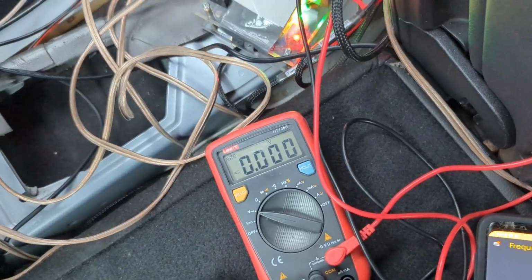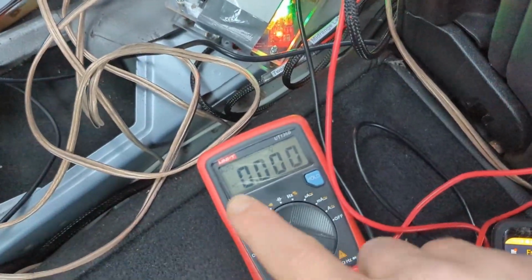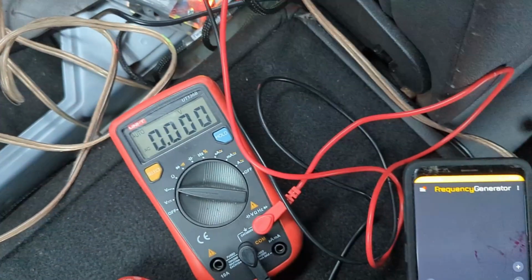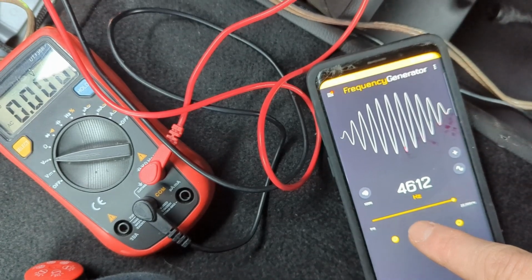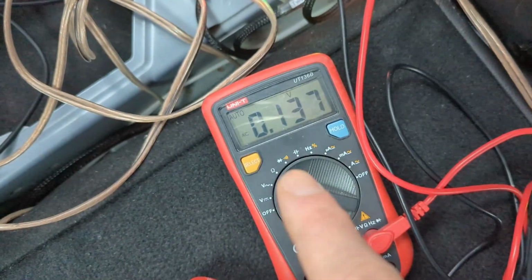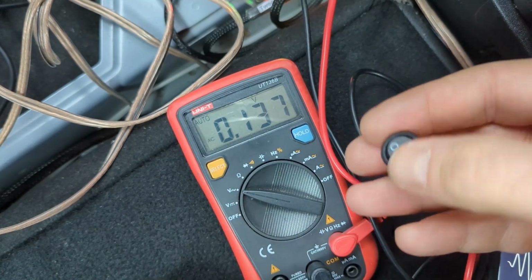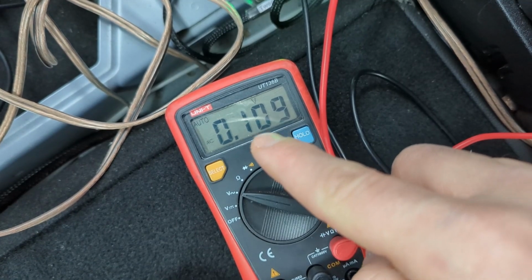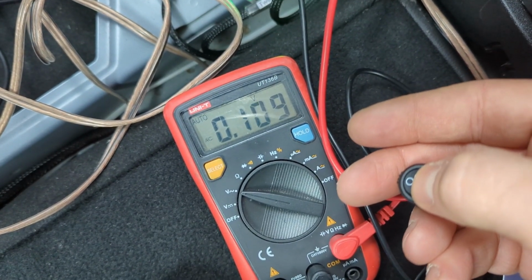Okay, level matching. I am crouched in the back because it's raining outside. I have a multimeter connected to one of the speaker outputs. This is the tweeter. If I play just a random tone, 4,600 hertz, I have this. So this is one amplifier, 0.13. If I switch to the next one, 0.1. So you see, there's a difference in voltage. So this is how I'm going to level match.